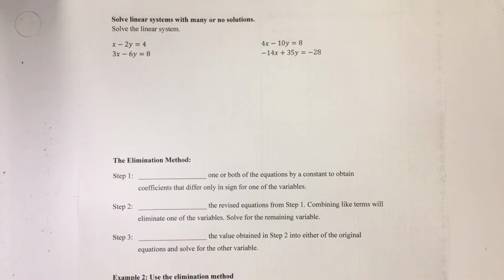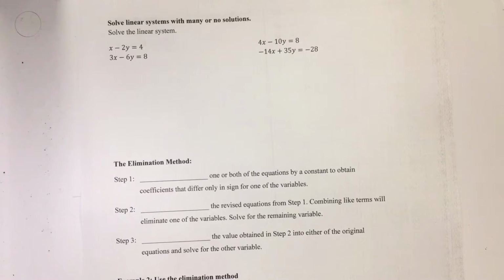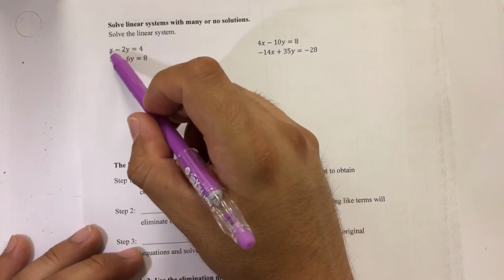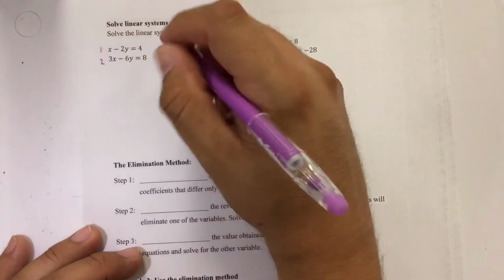So for this one here, it says solve linear systems with many or no solutions. So let's see what those special cases look like. Again, we are going to solve these with the substitution method. Let's just take a look at the first one here. So first off, this one right here, I'm going to go ahead and solve this for x. So we'll call this equation 1, equation 2.